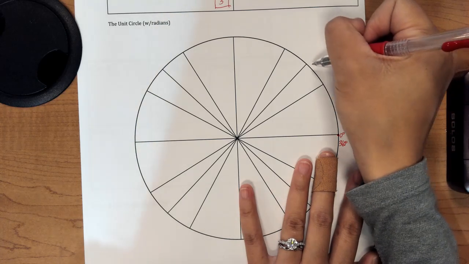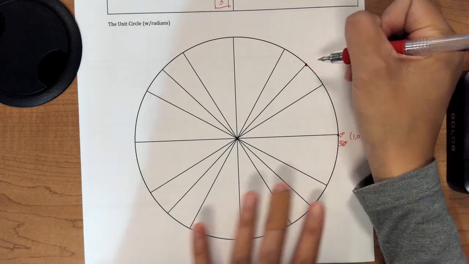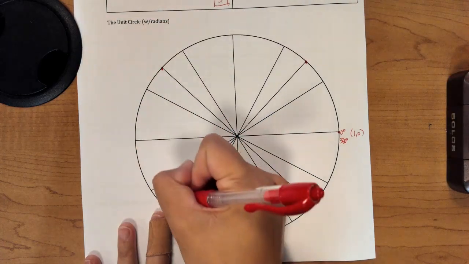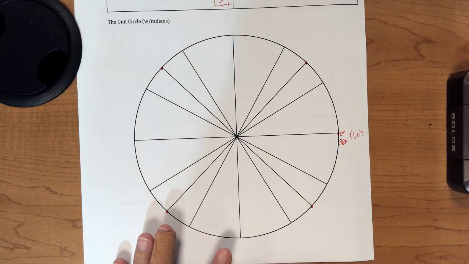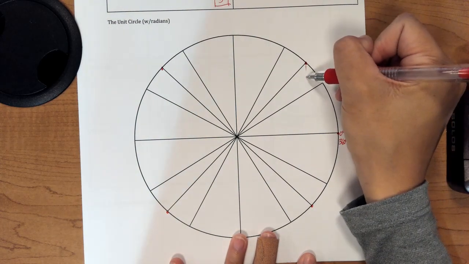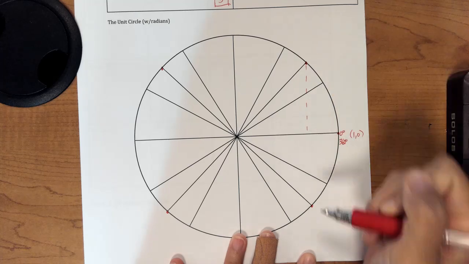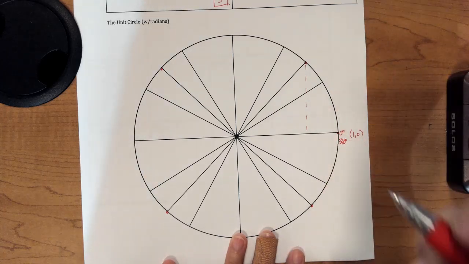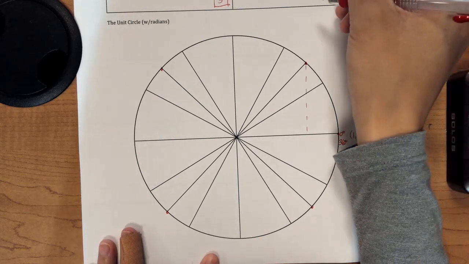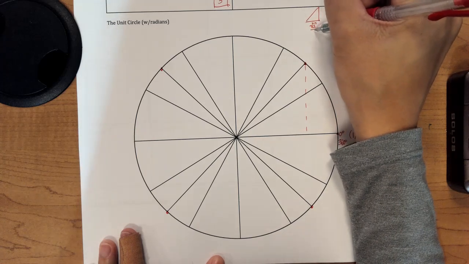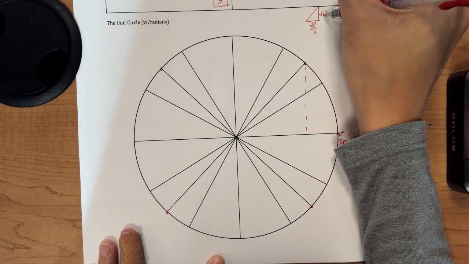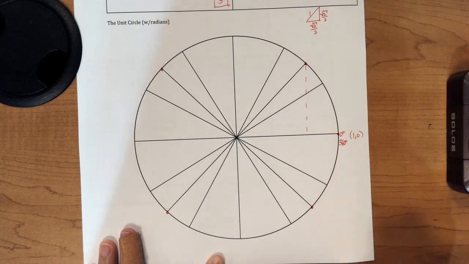Okay. The next thing I'm going to do is actually do all my 45s. If you guys remember, the best way is to go with your angle families. And so this is my 45, 45, 90 triangle. And hopefully you remember that a 45, 45, 90 triangle has a measurement of root 2 over 2 and root 2 over 2 when the radius is 1.